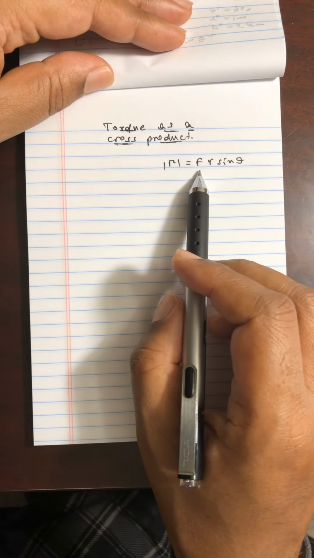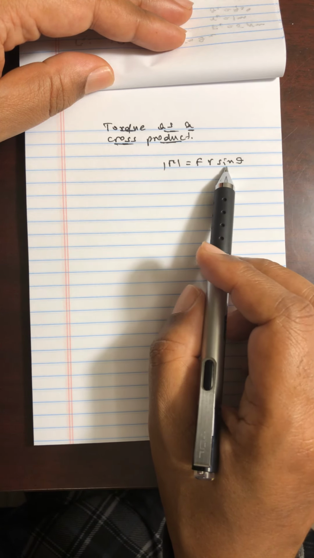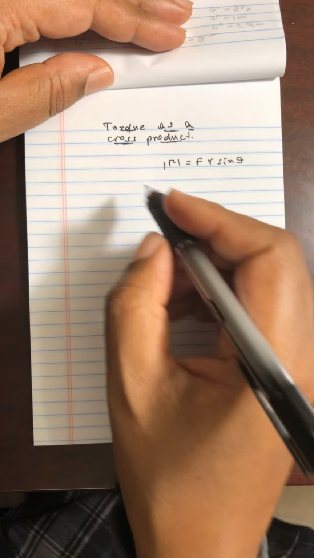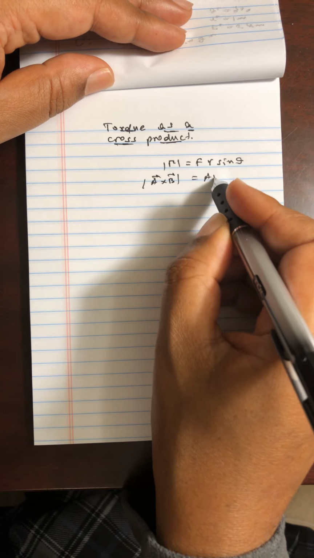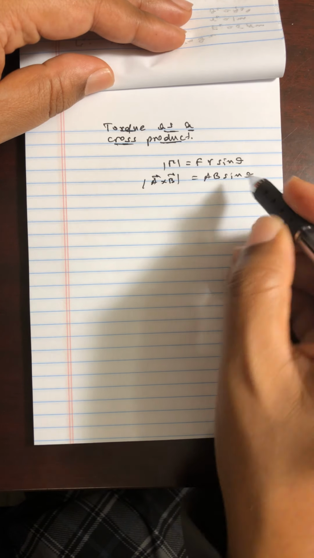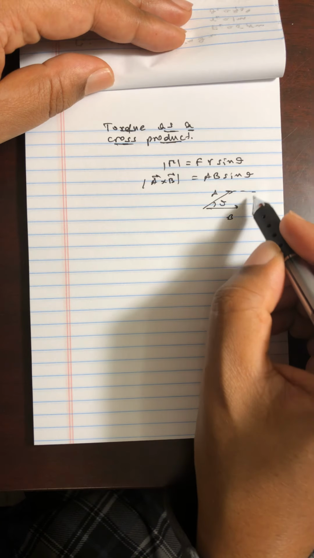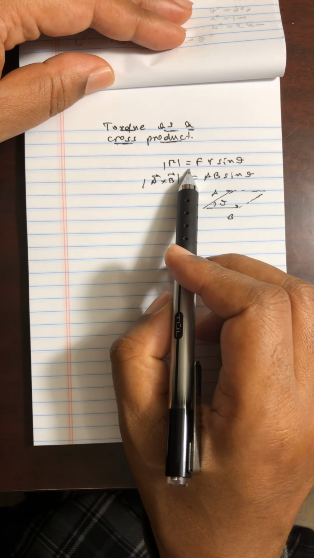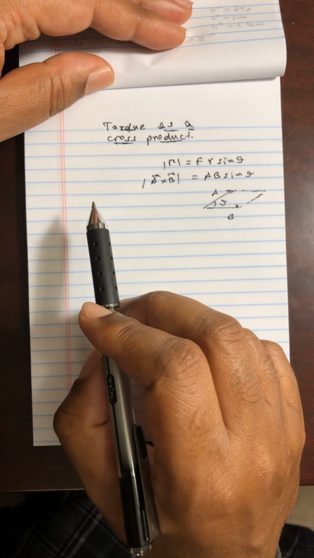This formula is the magnitude of the product of the magnitudes of the vectors and the sine of the angle between them. That is the cross product. You remember? The magnitude of A cross B is A times B times the sine of theta. If you've got A, you've got B, and this is theta, that is the magnitude of the cross product, which is basically the area of this parallelogram. The same thing over here: this is the magnitude of the cross product between the force vector and the position vector.